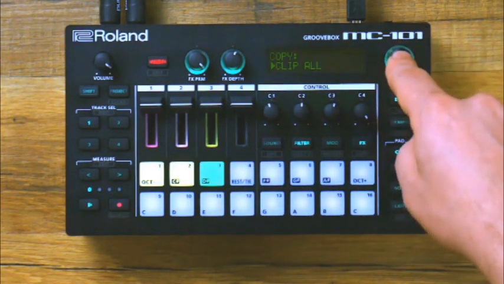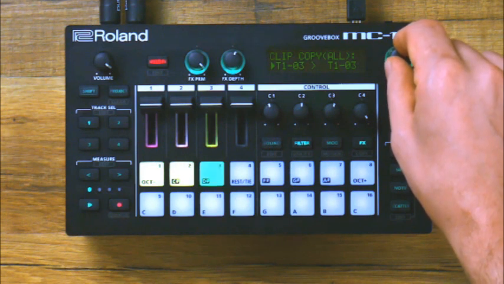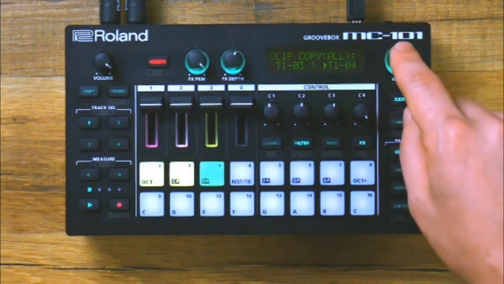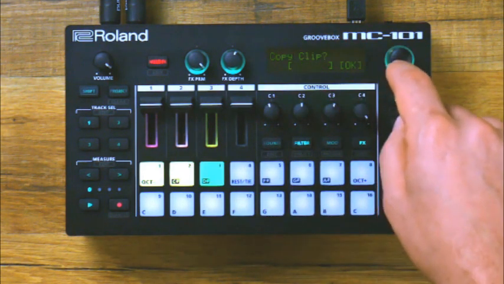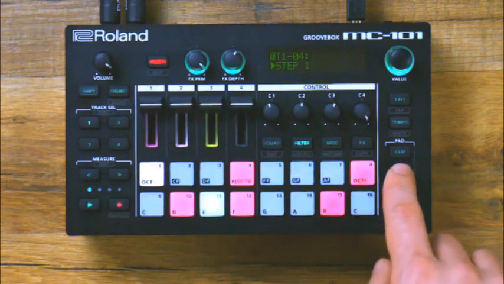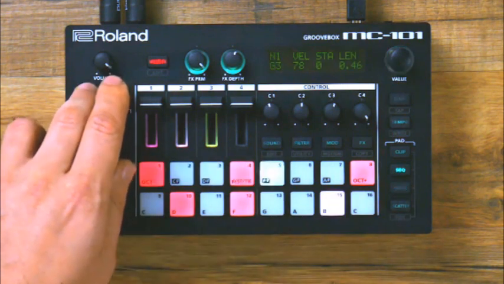So I can click Clip All, select the source clip for copying, press in, go to the destination. So I'll want to copy it to clip 4, press in the value, copy clip, OK. And now it's copied clip 3 to clip 4. And so this is really useful if I want to make a change to one of the notes or to create some variations.